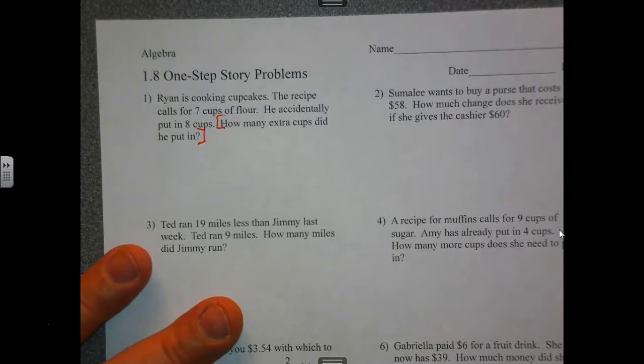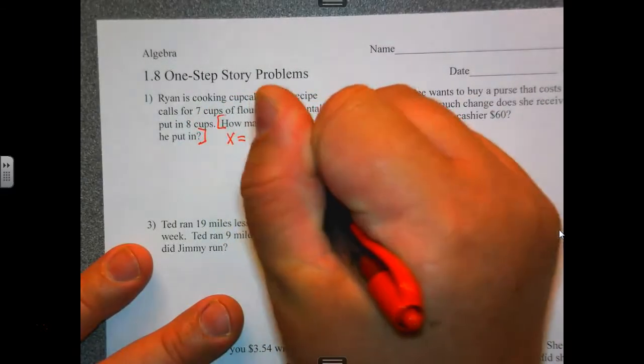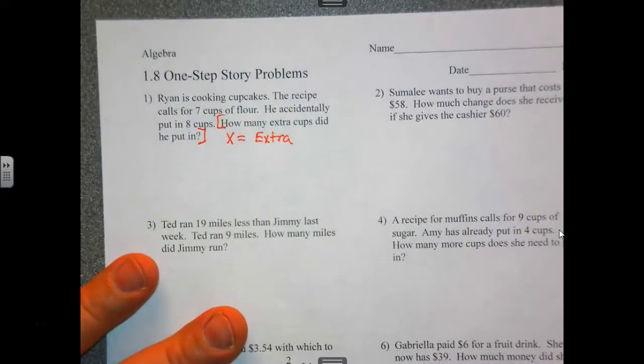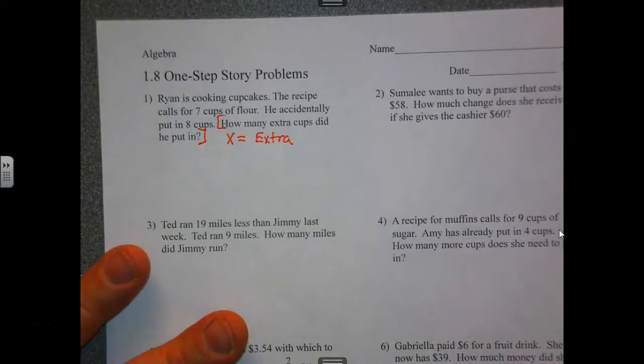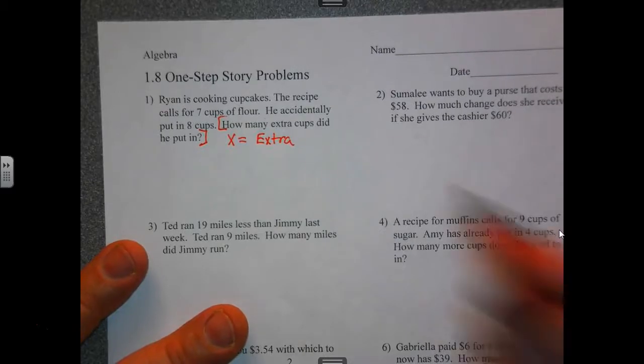So how many extra cups did he put in? That's what you're going to let x equal. And again, I know you can do this in your head, and the purpose of this worksheet is not to get the answer, it's to set up the problems.